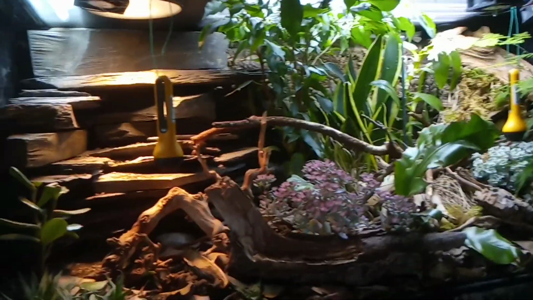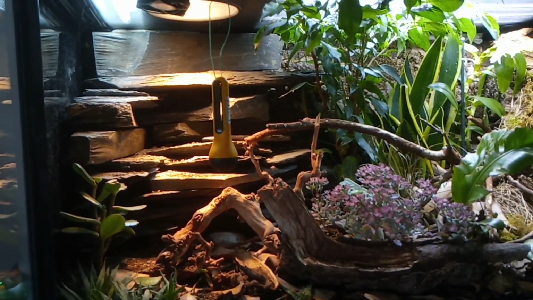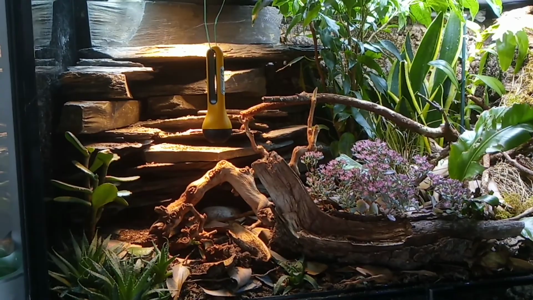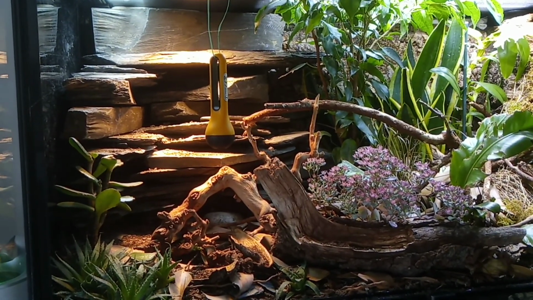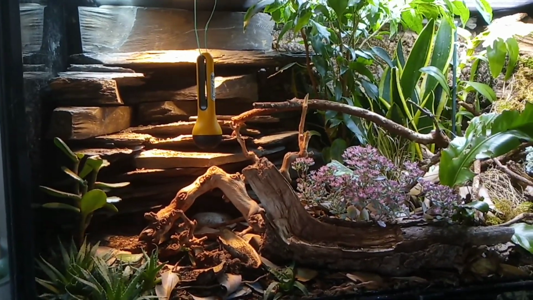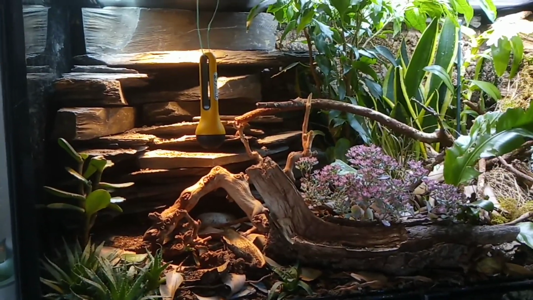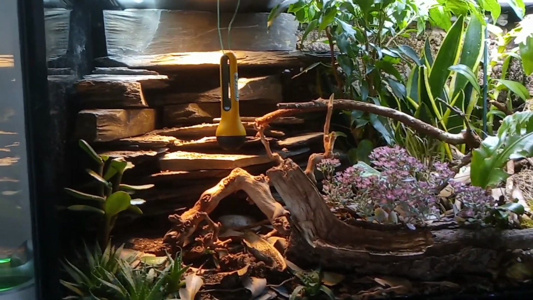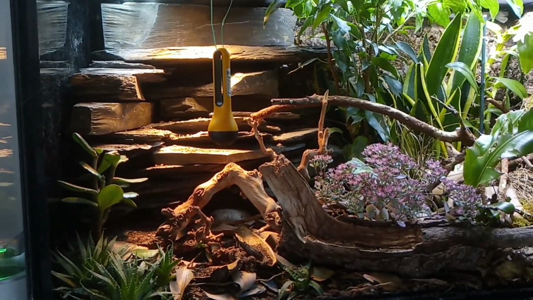And if you have a smaller terrarium, obviously there's going to be less space for temperature regulation driven by plants and soil and physical structures such as the logs and the rocks and so on.